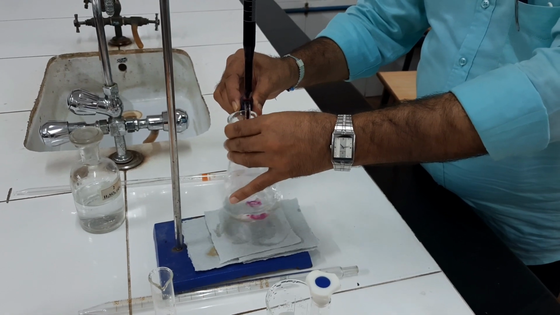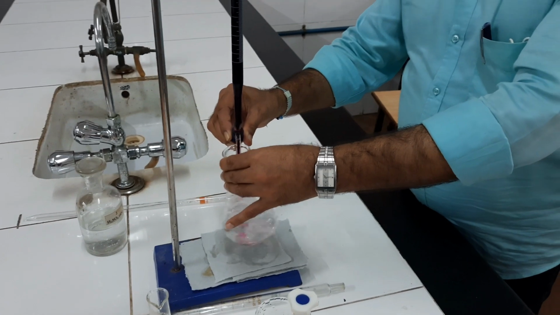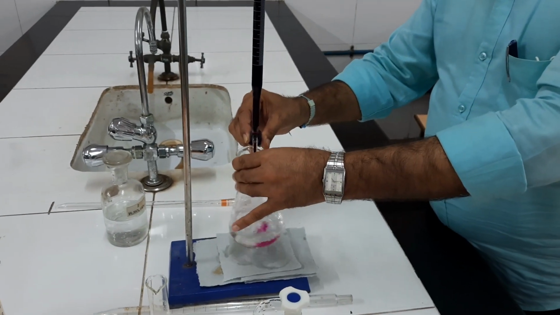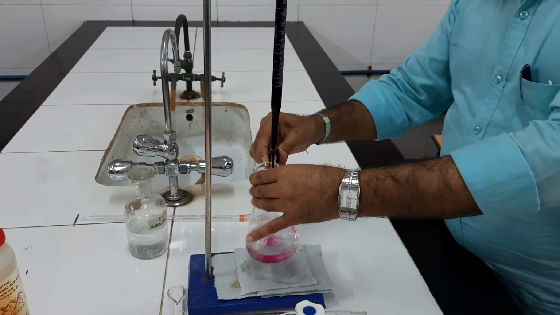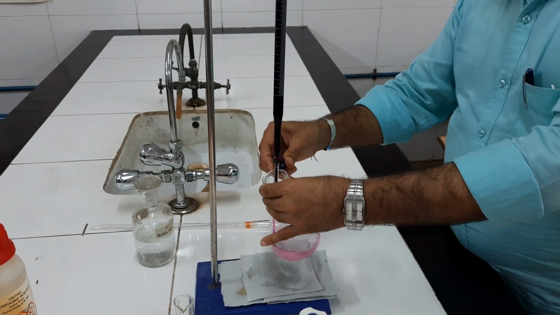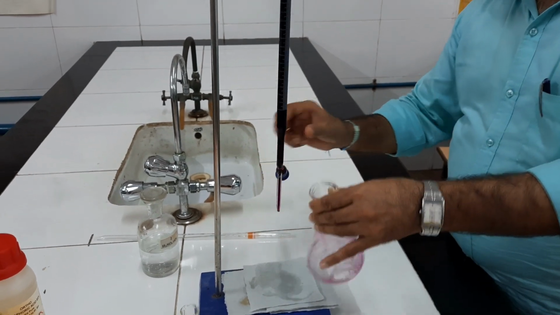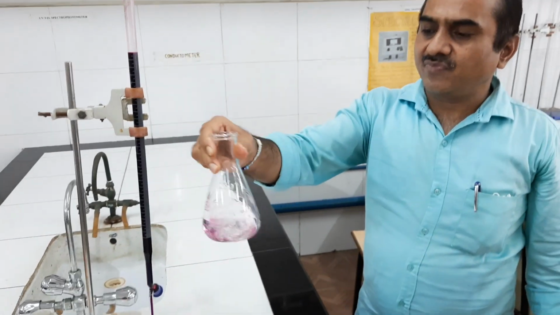So end point will be again permanent pink color. This is permanent pink color. See, this is the end point of the titration, right?